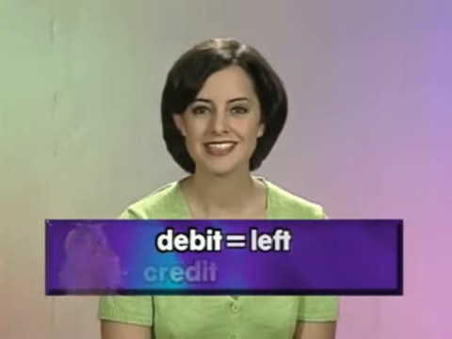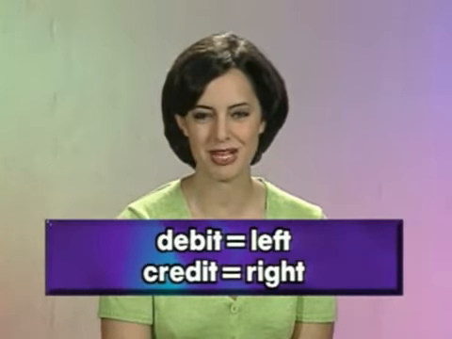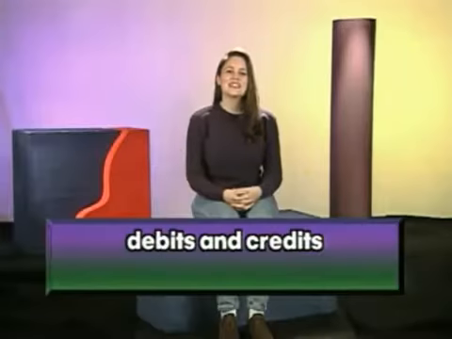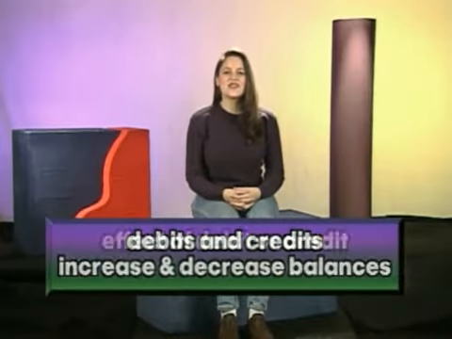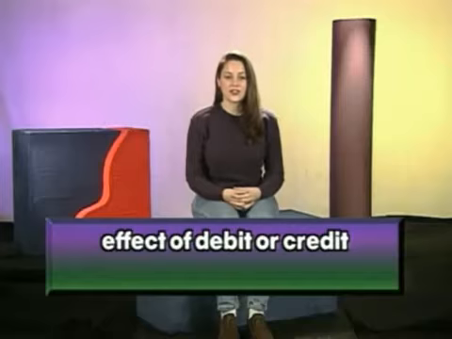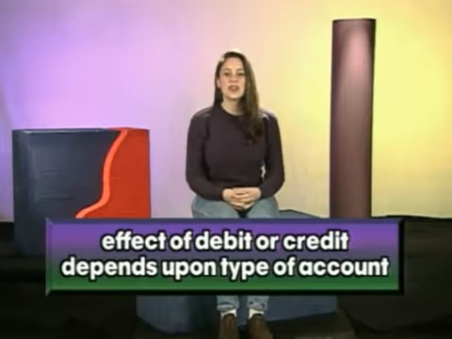People studying accounting often confuse the meaning of the words debit and credit. In accounting, debit means left and credit means right. Debits and credits are simply accounting tools that are used to increase and decrease balances in accounts. The effect a debit or credit has on a particular account depends upon the type of account you are talking about. In other words, the effect a debit or credit has depends on which of the 5 account types you are dealing with.